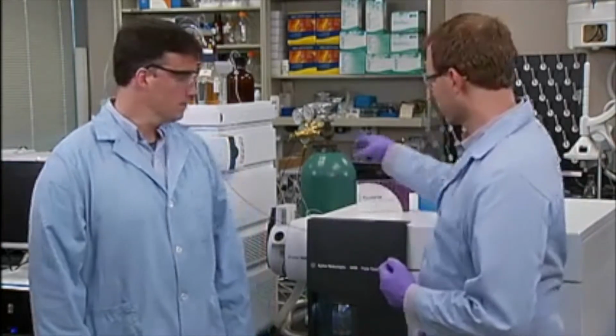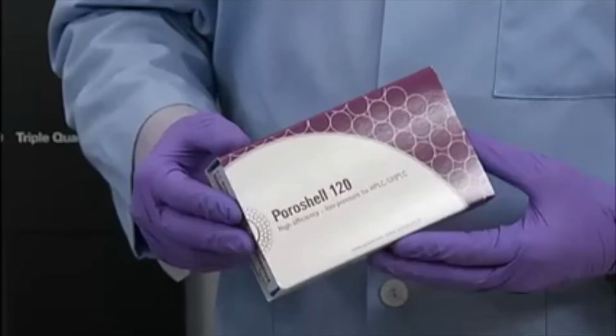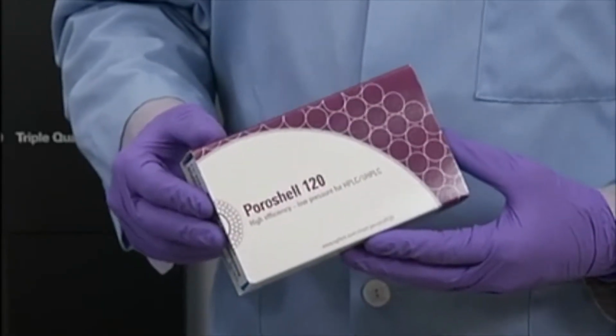Like everyone these days, we're interested in getting our analysis time to be as short as possible without sacrificing data quality. Let's talk about why we've chosen a Poroshell 120 column for this analysis. We're using Poroshell 120 for a few key reasons. First, it enables us to get high efficiency for our analysis, producing a nice sharp peak, which is helpful for improving the sensitivity in the MS analysis.